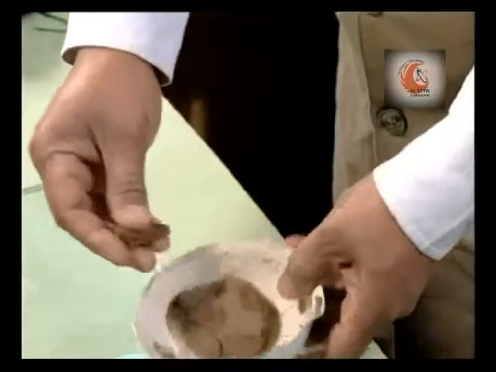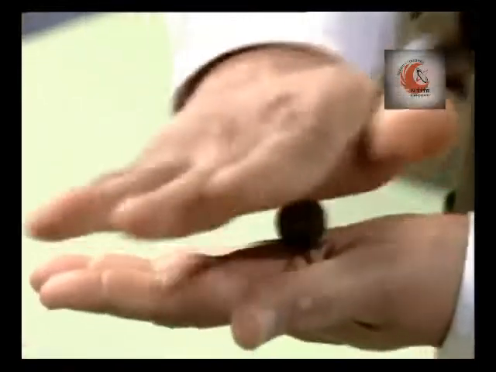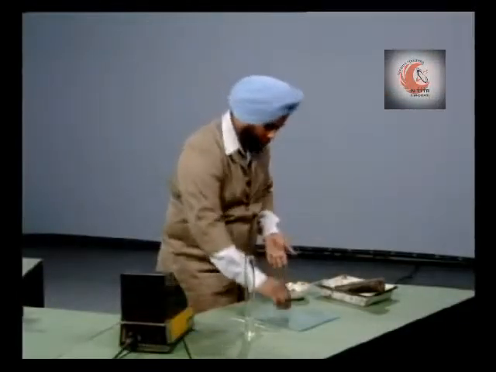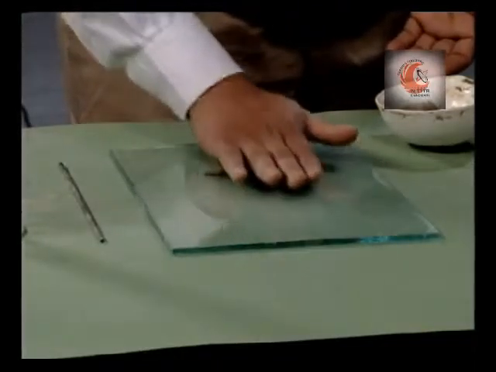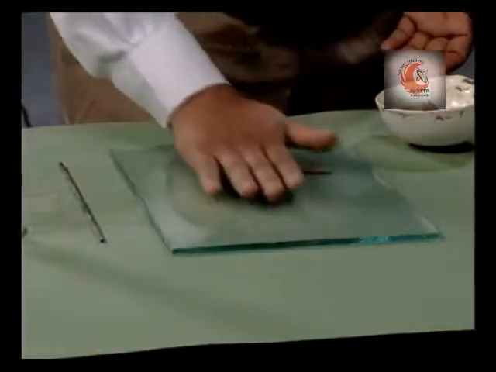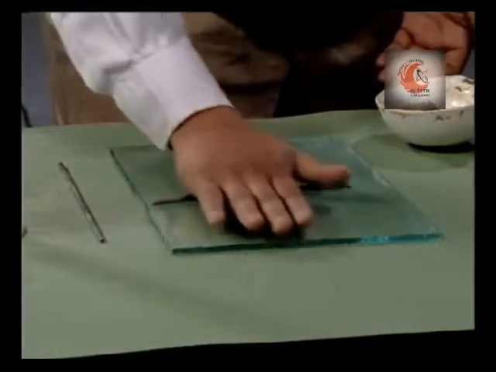Prepare a ball weighing about 8 grams out of this soil mass. Place the ball on the glass plate and roll it with the fingers so that a thread of uniform diameter is formed. The rate of rolling should be between 80 to 90 strokes per minute.